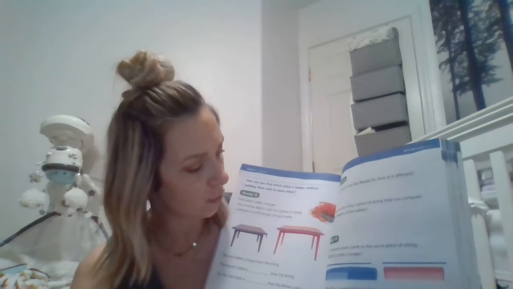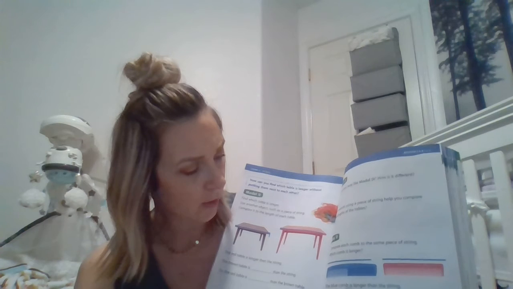And then down here, you'll do these together. It says compare each comb to the same piece of string. Which comb is longer? The blue comb is longer than the string. The pink comb is blank than the string. The blue comb is blank than the pink comb. So this is just using those math words, longer, shorter, those things right there.